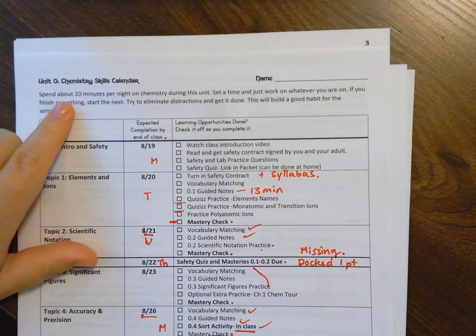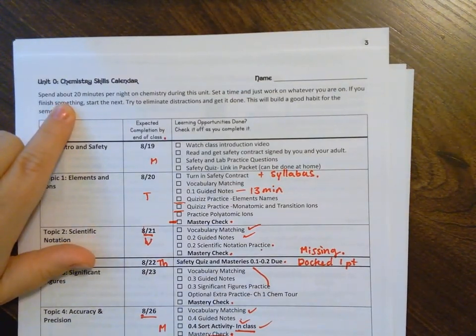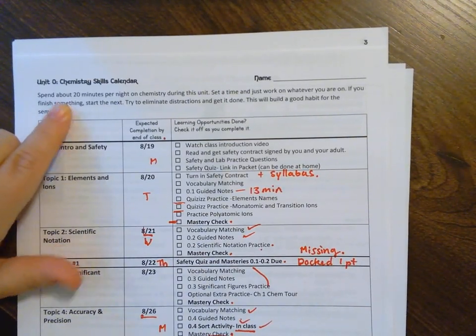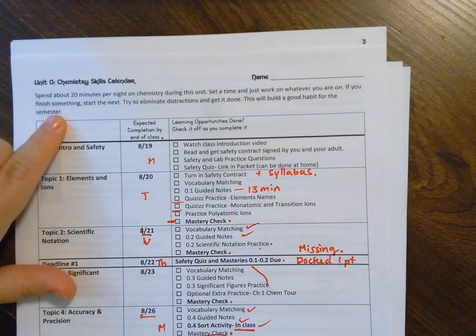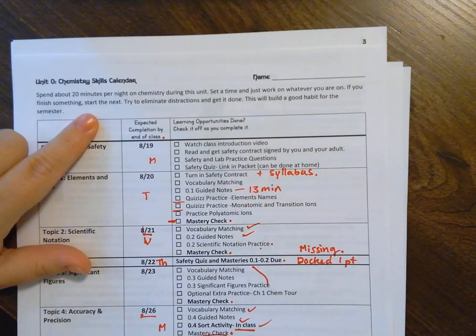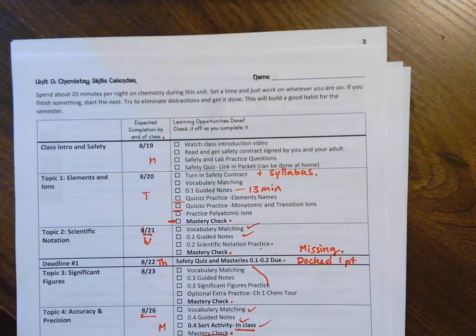So you'll notice at the top it says spend about 20 minutes per night on chemistry during this unit. Set a time and just work on whatever you are on. If you finish something, start the next thing. Try to eliminate distractions and get it done. This will build good habits for the semester. So what do I mean by that?